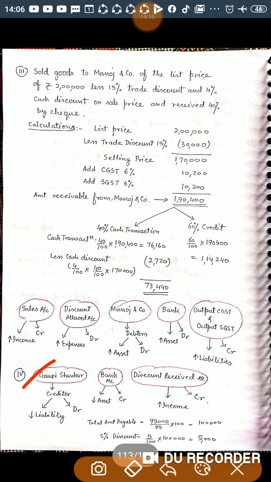Gauri Shankar is involved. Check it. We are receiving payment paid through check. So bank is involved, discount received is involved, three accounts are involved. Gauri Shankar was our creditor, and right now we are making payment to him. Creditors are a liability for the business, and since we are making payment to Gauri Shankar, the liability is decreasing, so it should be debited.